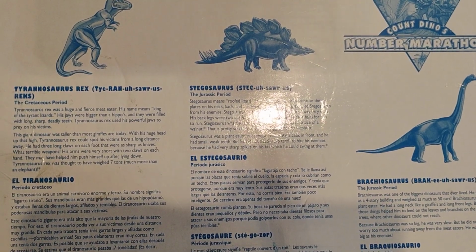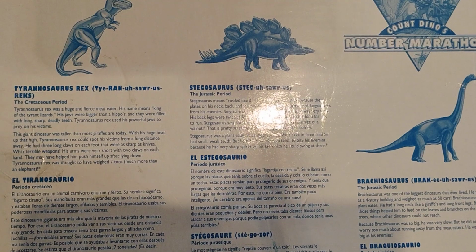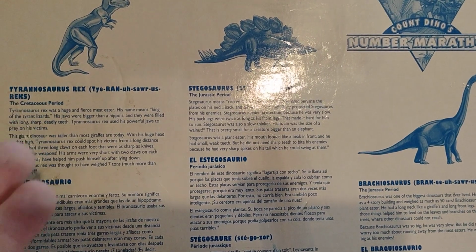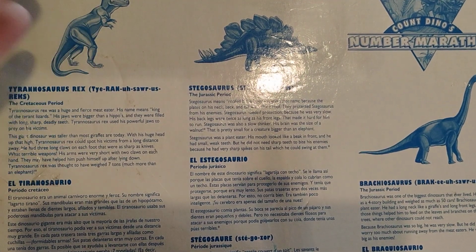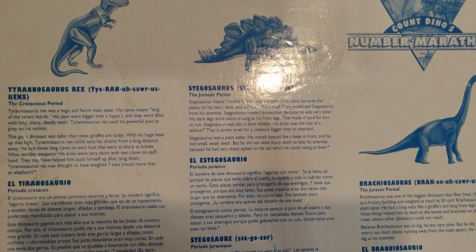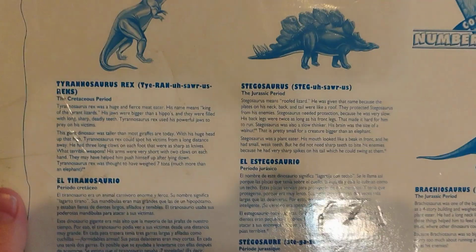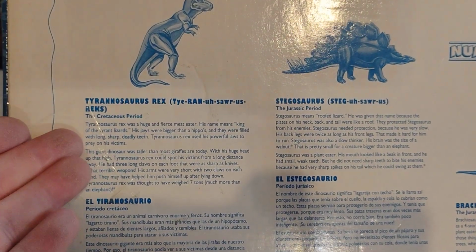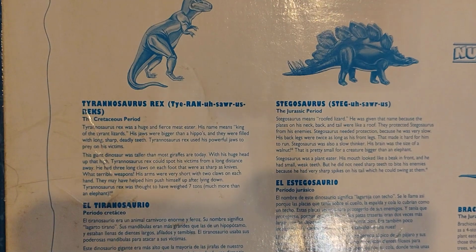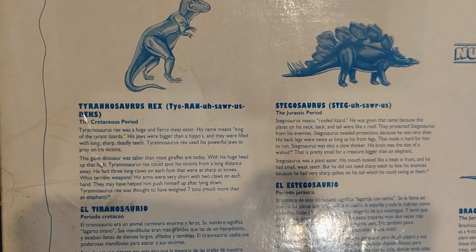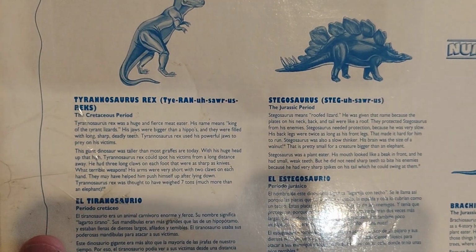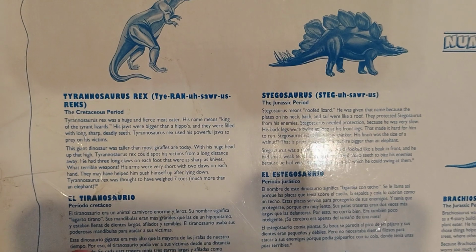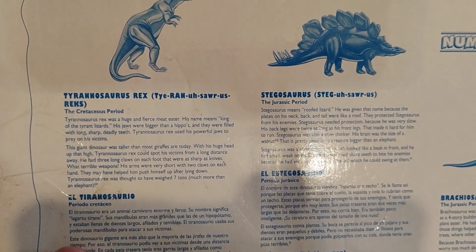With his huge head up that high, Tyrannosaurus Rex could spot his victims from a long distance away. They say that now, but they also have claimed that his eyes in his skull are messed up where he couldn't see that. So make up your mind. What year is this made? 1993. Okay, some modern day scientists refute that claim. They say that the way his eyes are would mess up his peripheral vision. So again, they don't know because they've changed the rules and changed their ideas and changed their opinions.